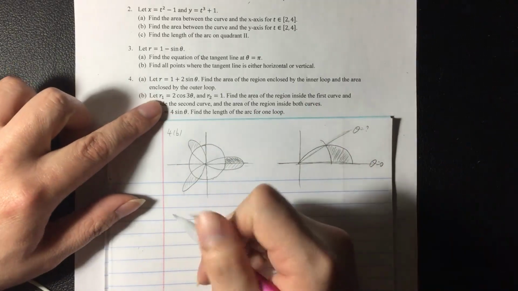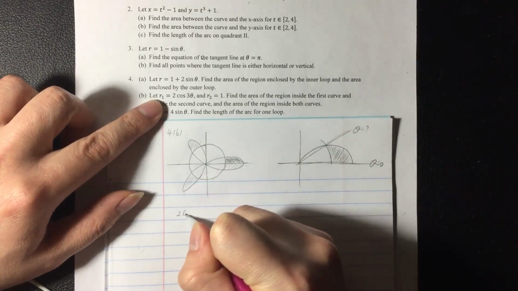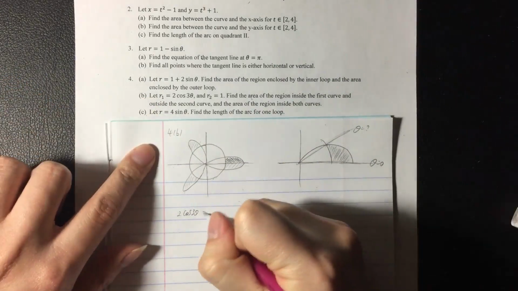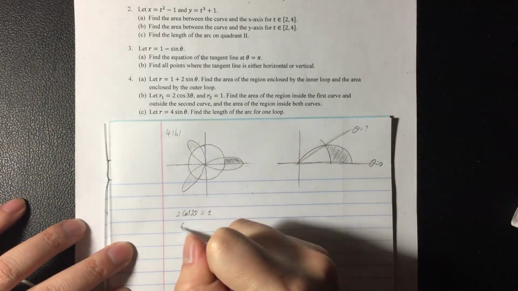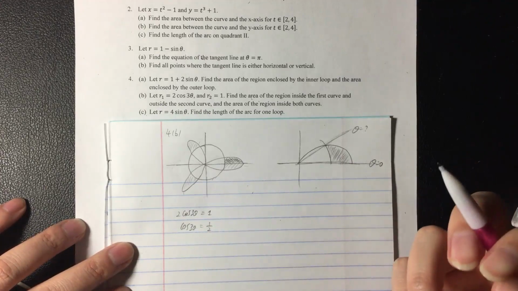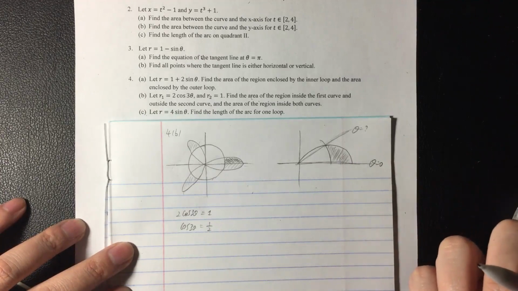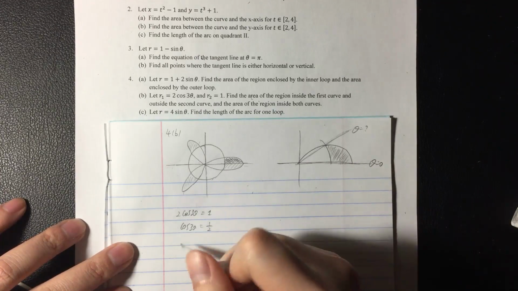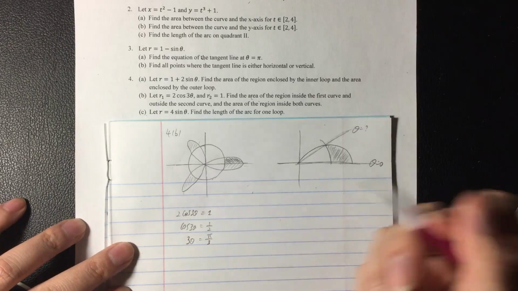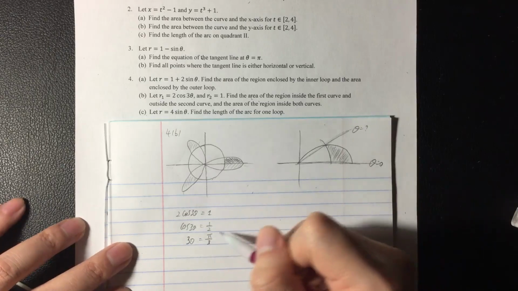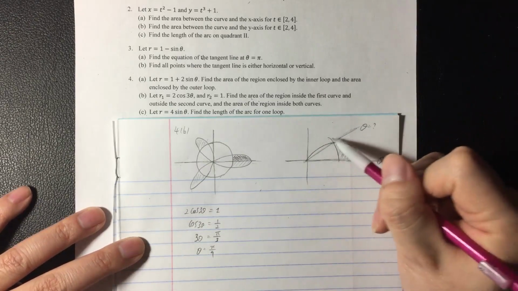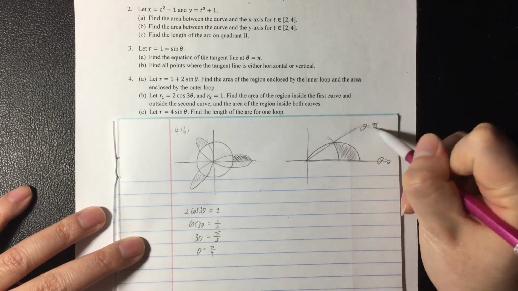So set r1 equal to r2. I have 2 cosine 3 theta equal to 1. Cosine 3 theta equals a half. We know for the cosine function in the first quadrant, cosine pi over 3 is a half. So 3 theta must be pi over 3. If I solve for theta, theta must be pi over 9. So at the intersection here, theta is pi over 9.